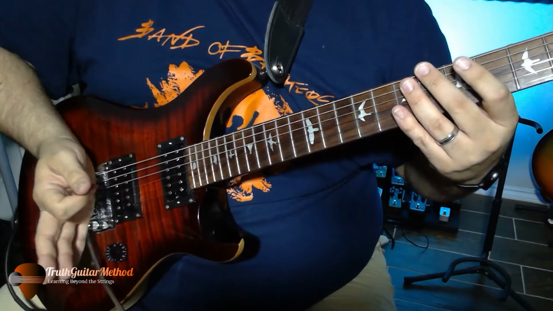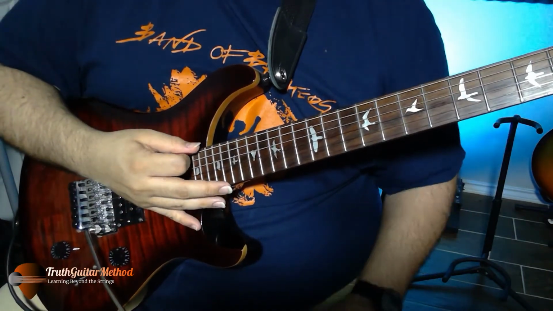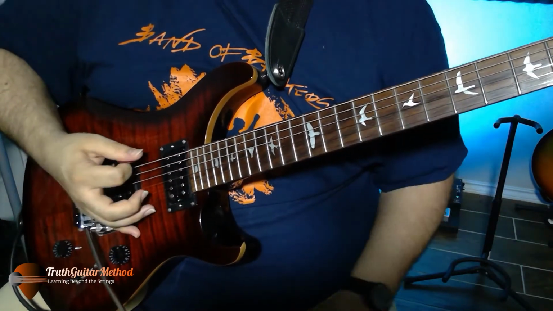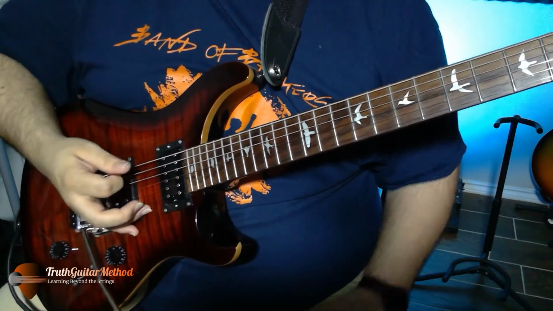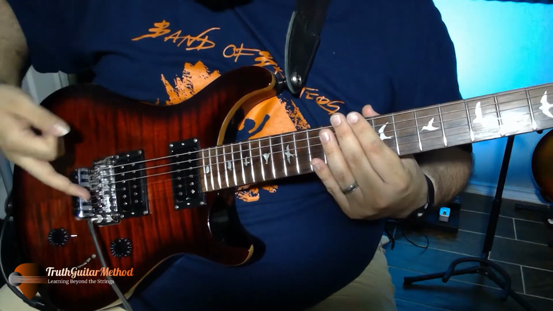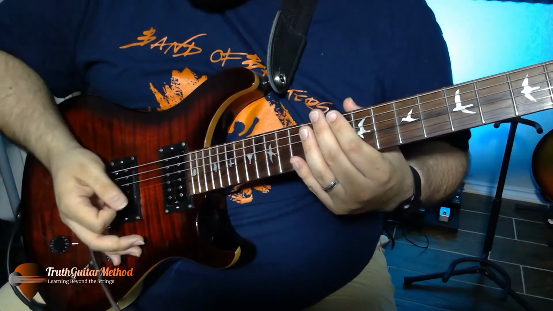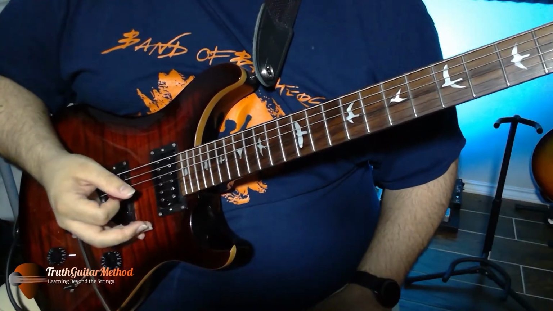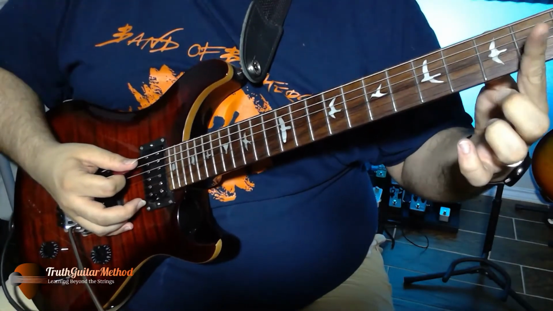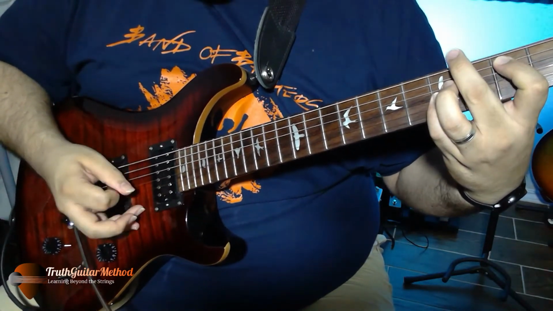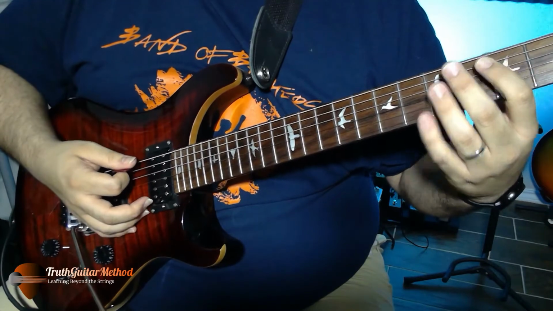Now, really important, if you move over too much, it won't sound good. If you move over too far, you won't mute it. So it's got to be just right where the string comes out. Right there's where your palm goes, and then you reach over. So now, if we did the exact same exercise, right? 1, 3, 4 here, and down, down, up, chunk, you get this sound.